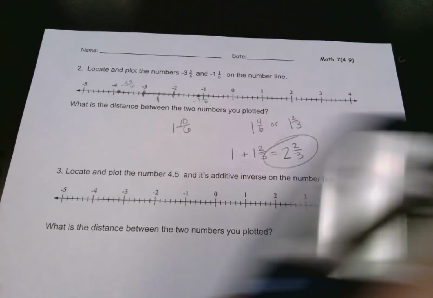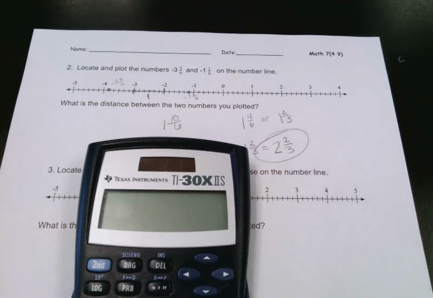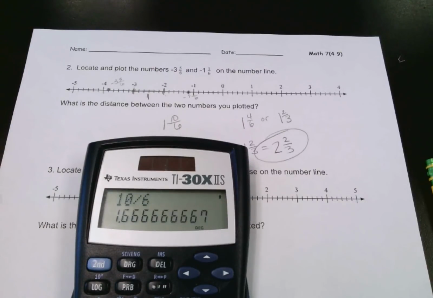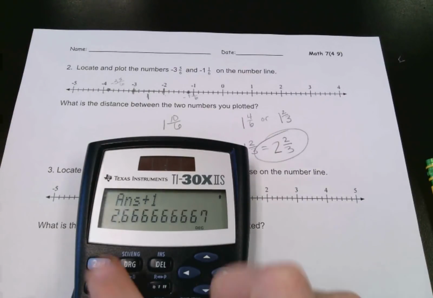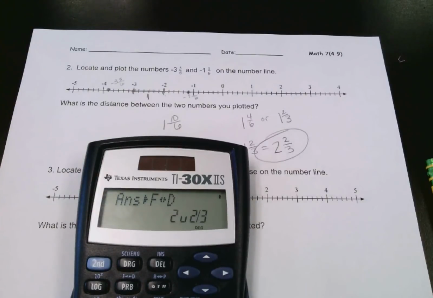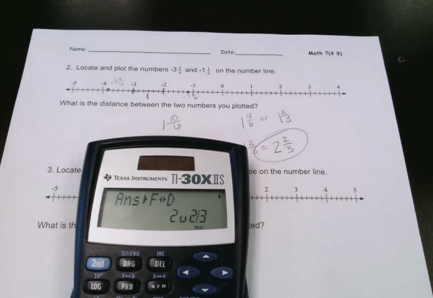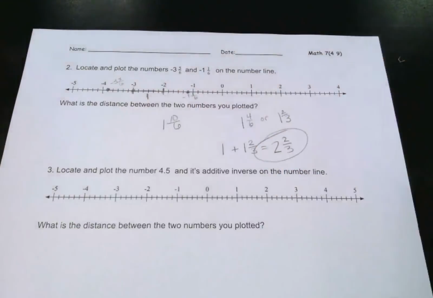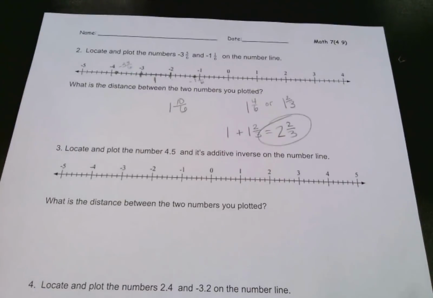Now let's verify that on my calculator. All right. I'm going to have 10 divided by 6 plus my 1, second PRB, 2 and 2/3. Wow, we're good. Beautiful. All right, so now let's look at the next two.